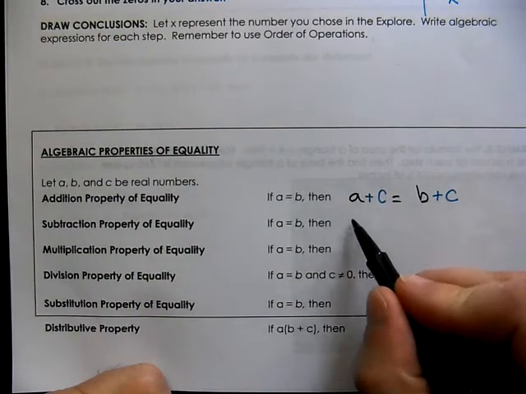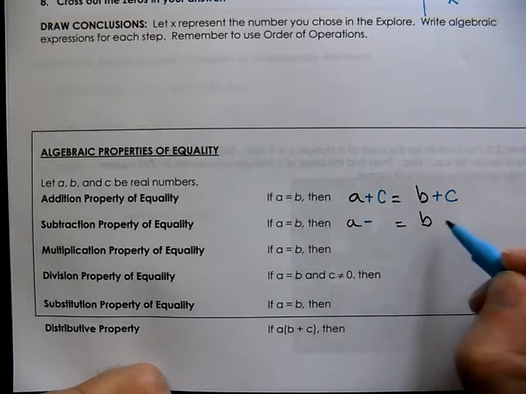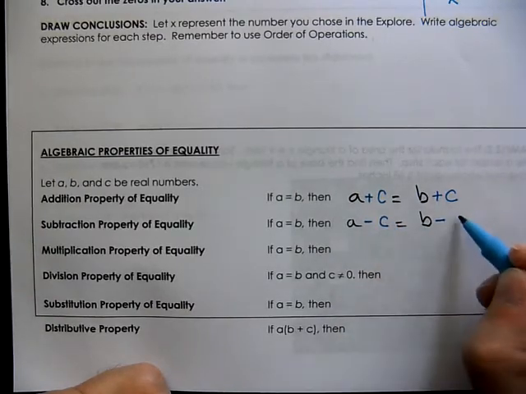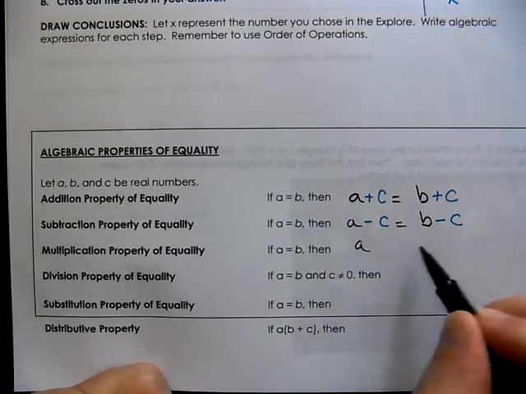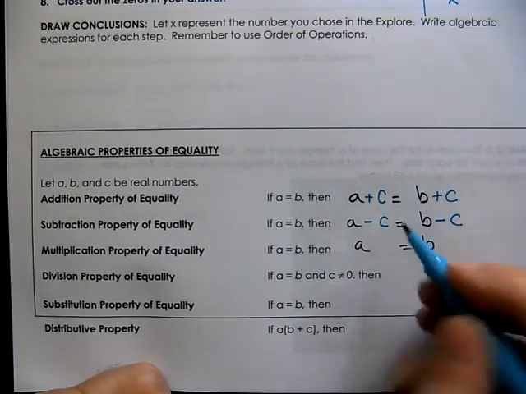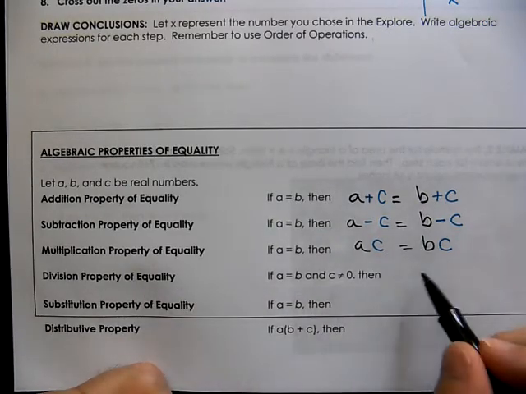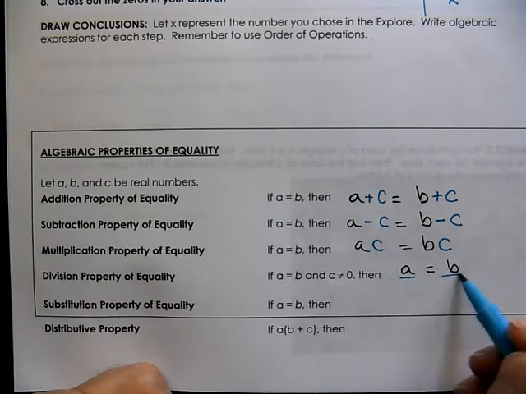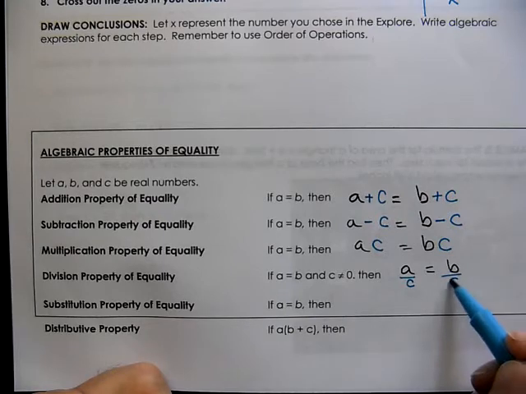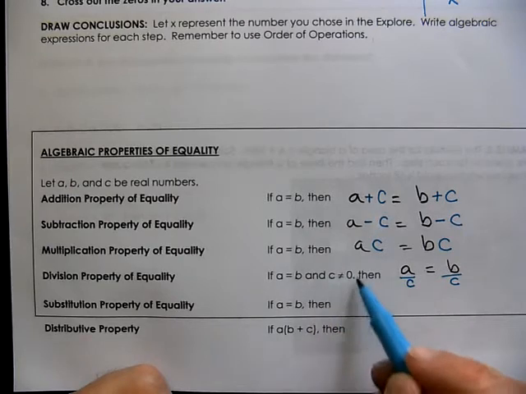Subtraction property of equality means that if we have an equation, then we can subtract from both sides as long as it's the exact same value. Multiplication property of equality means that we can then multiply both sides. A times C on the left and B times C on the right. The division property of equality means you take your equation and we can divide both sides by the exact same thing. Again, you're not allowed to divide by 0, so that's why this C cannot be 0 is included.